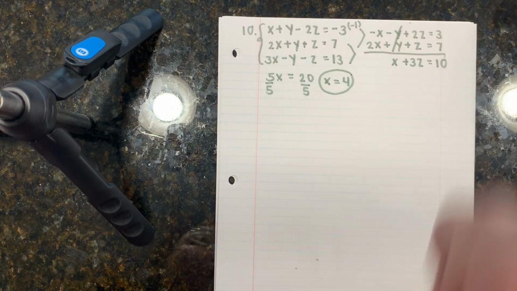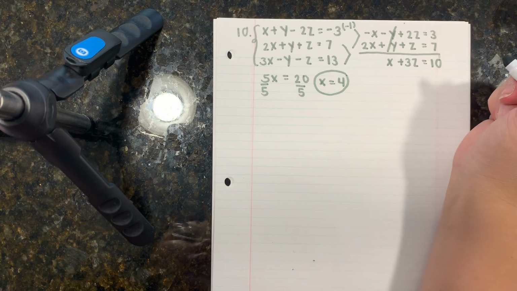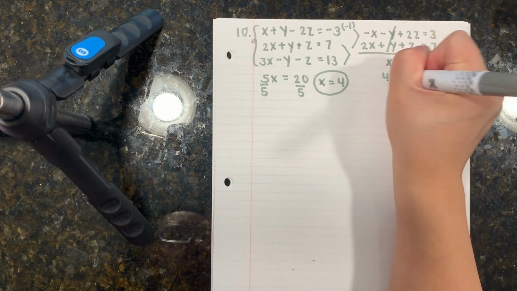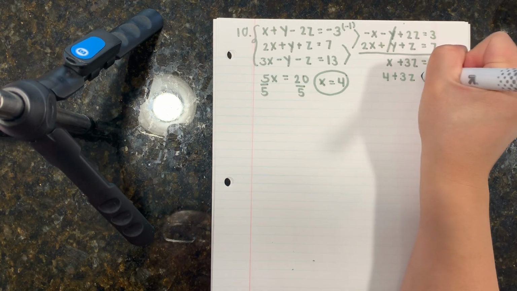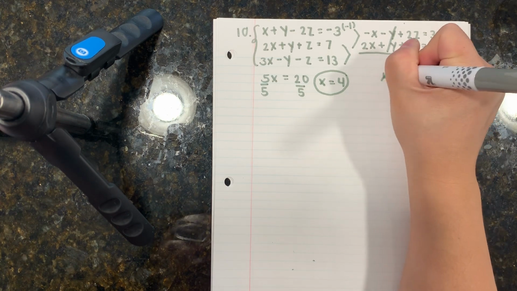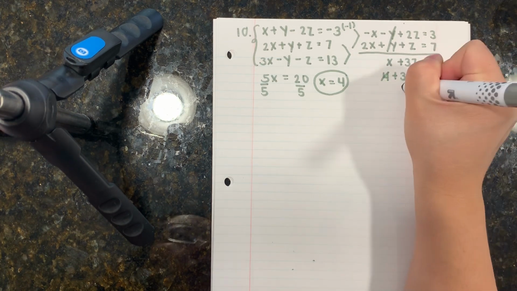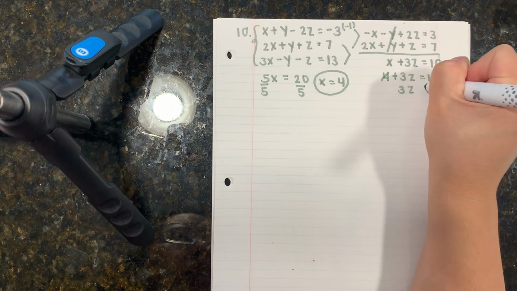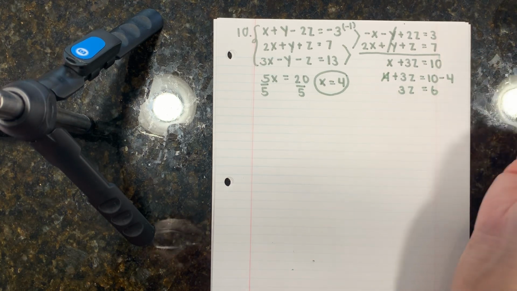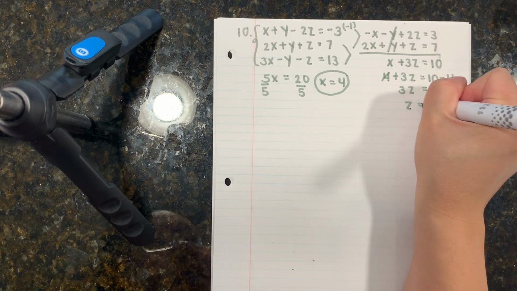Once I know that, I can come over to this equation and solve for z. So 4 plus 3z is equal to 10. I'm going to move the 4 to the other side, and I get 3z is equal to 6. Divide by 3, z is equal to 2.